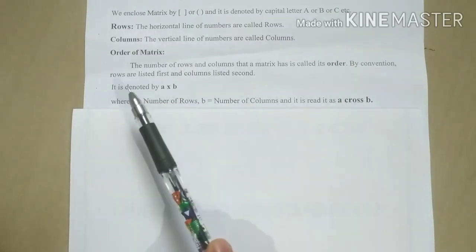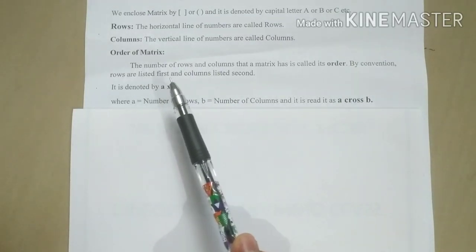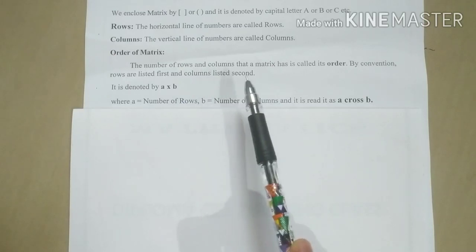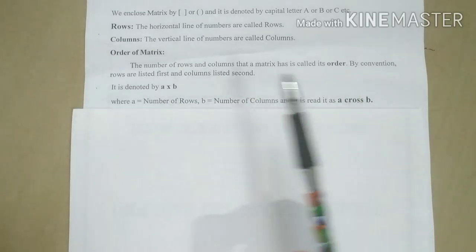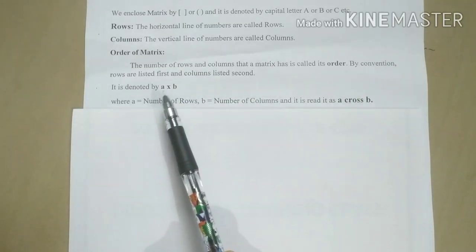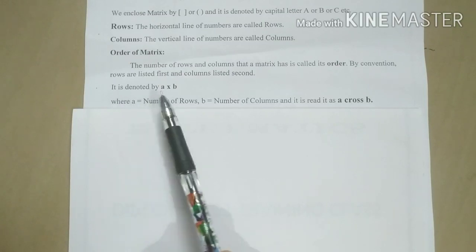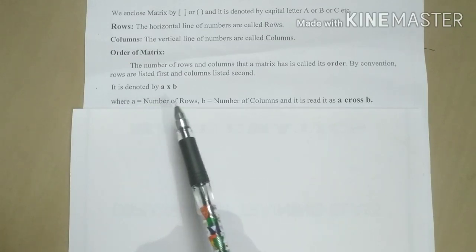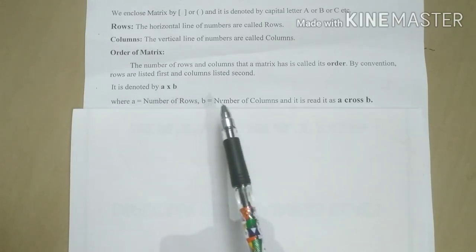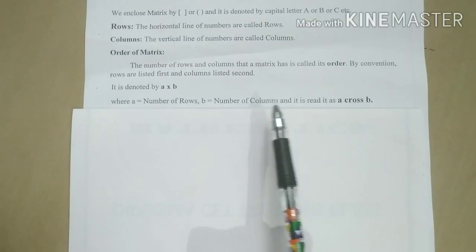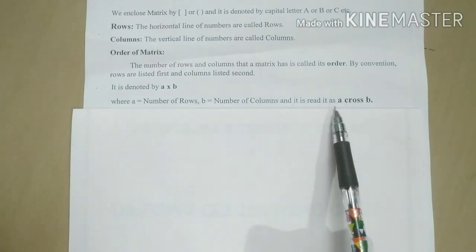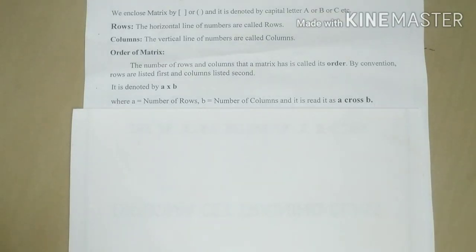By convention, rows are listed first and columns second, and it is denoted by A cross B. Here A is the number of rows, B is the number of columns, and it is read as A cross B.